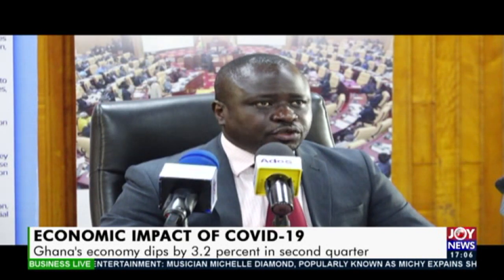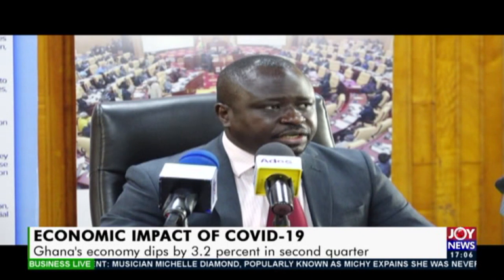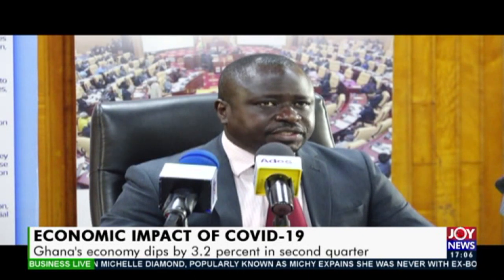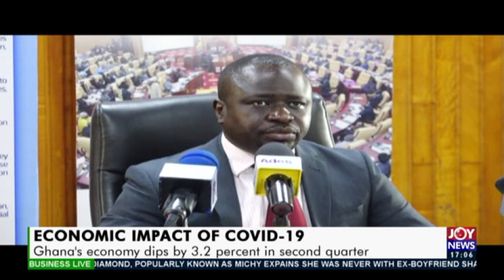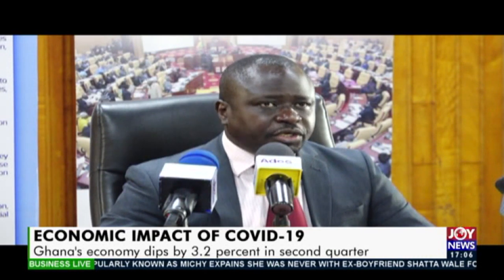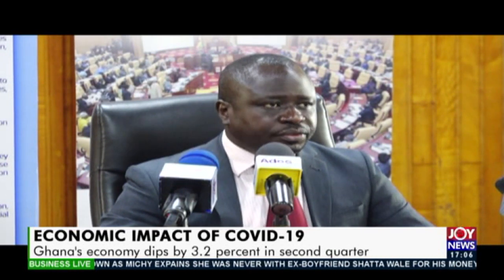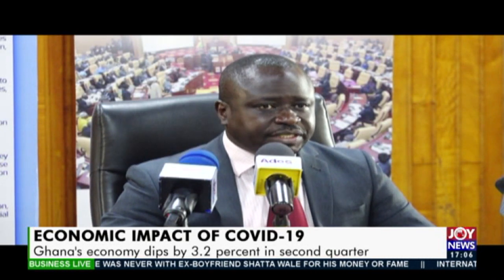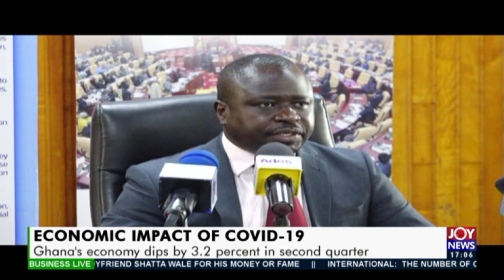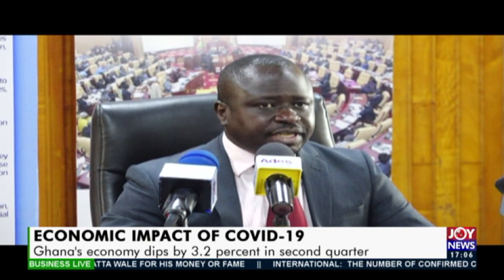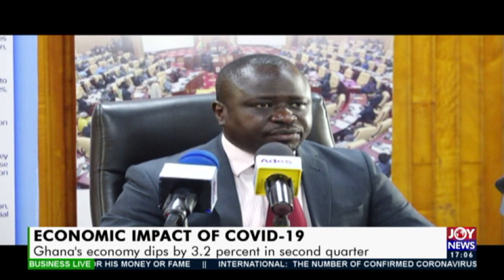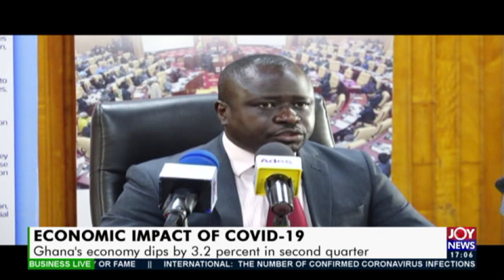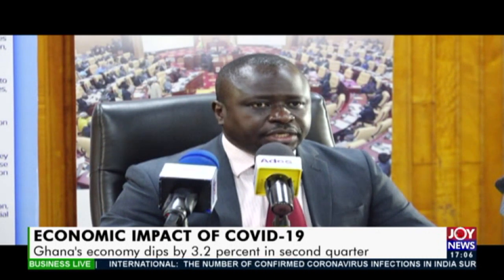The subsector that saw the highest expansion is the information and communication subsector. But it is important to realize that the information and communication subsector comes fourth in terms of the share of total GDP. We have the crops subsector having a contribution of 12.0%, followed by the construction subsector having a share of 8.5%, and transport and storage following with 6.3%.